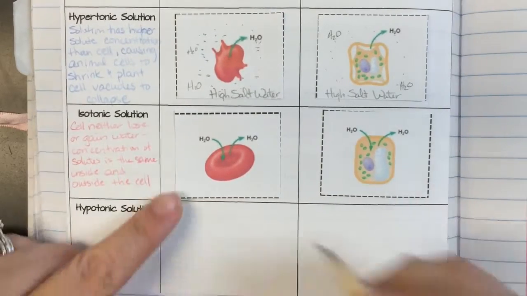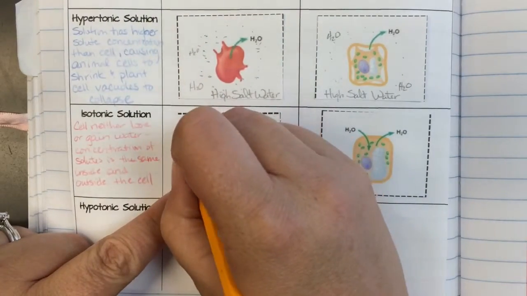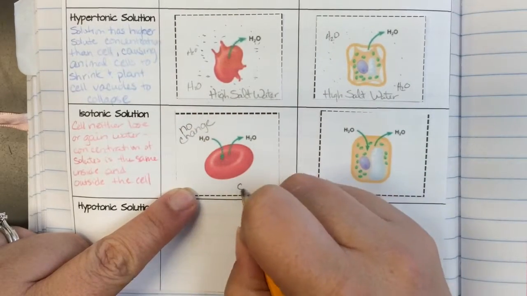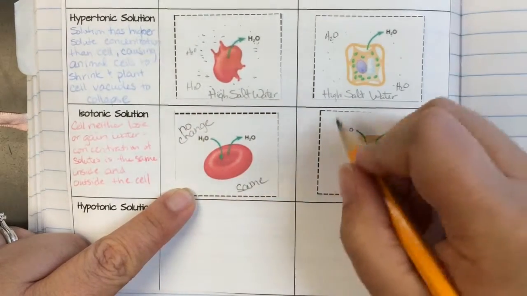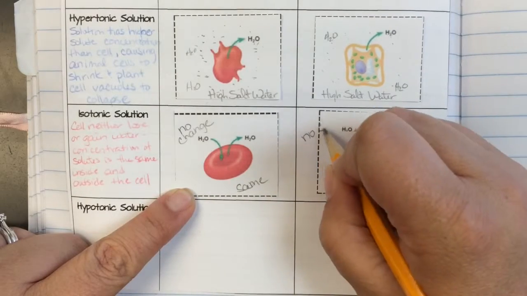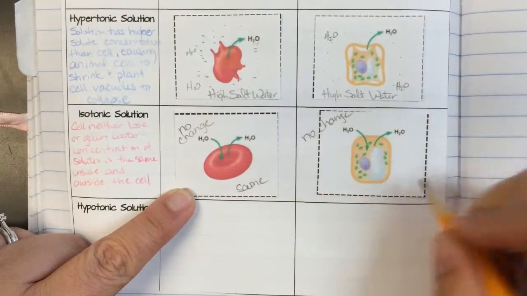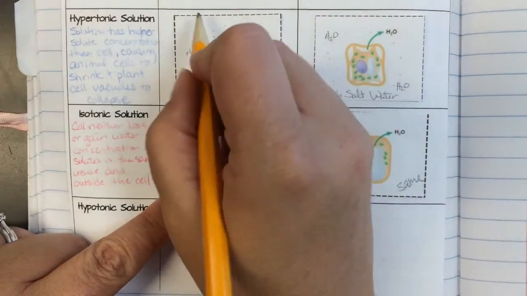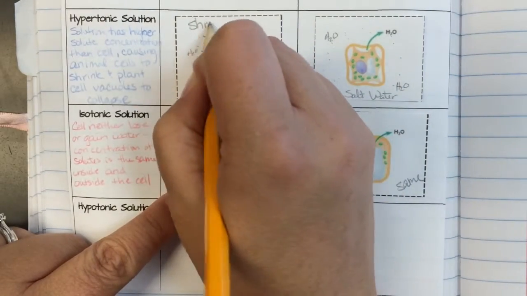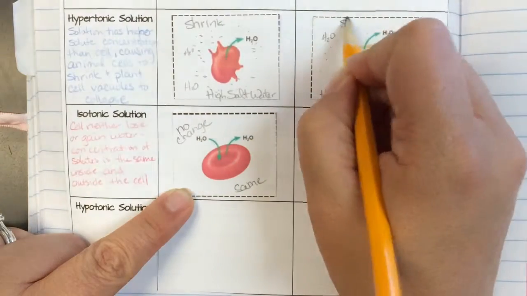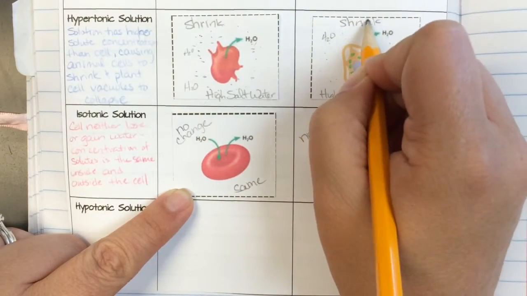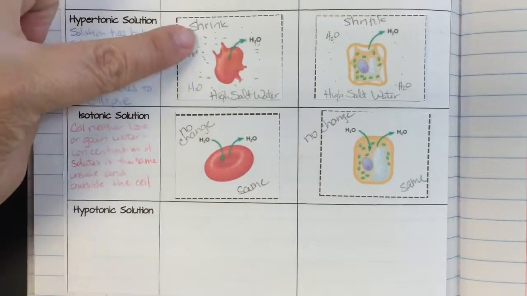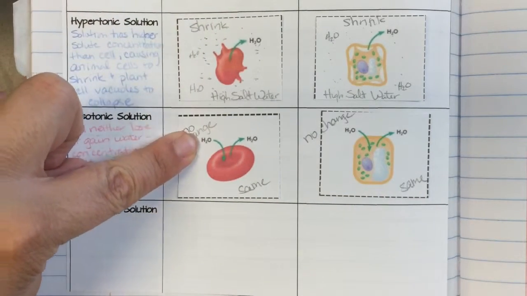So you even might want to put a note on here that there's no change. We stay the same. Same thing here. No change. We stay the same. Whereas in hypertonic, this is the one that you're going to shrink. So this one shrinks, this one stays the same.